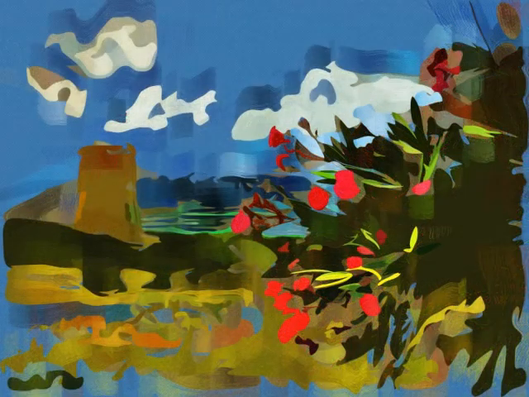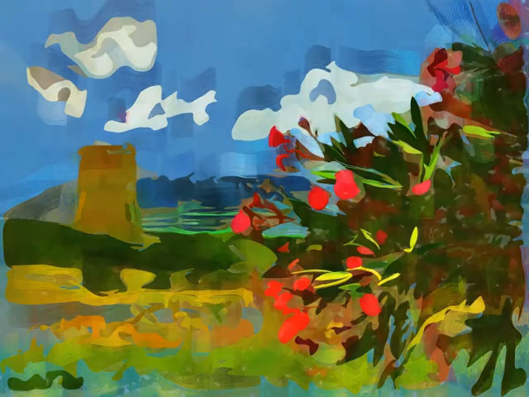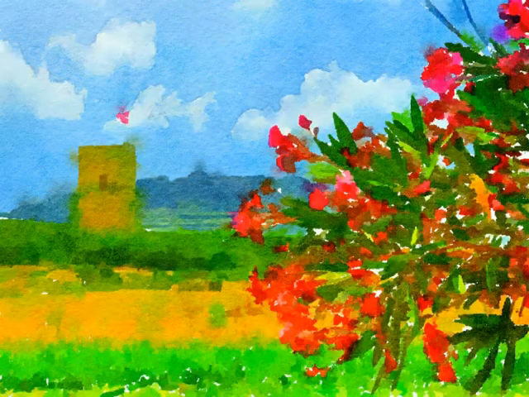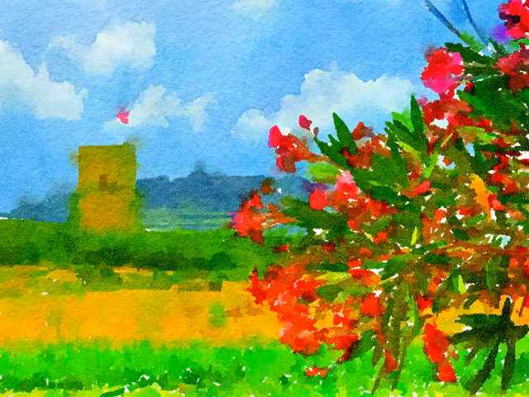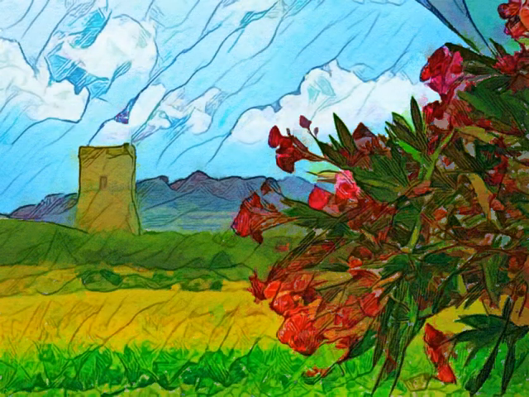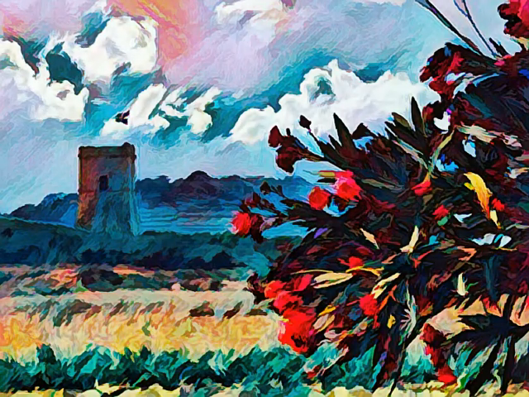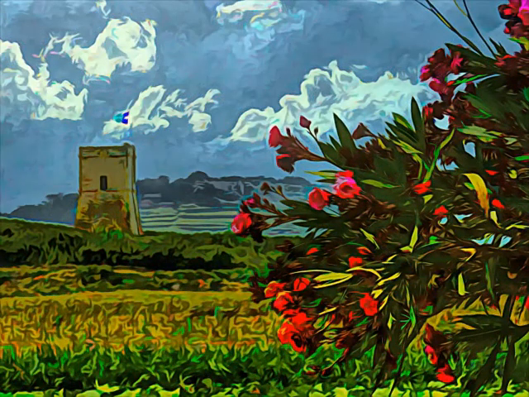Here's an abstract cubist effect. Here's a simulated watercolor. This one reminds me of stained glass. This one is an interesting bleached out effect. And this one uses what is called a smudge filter.